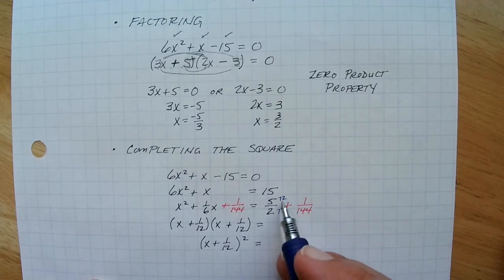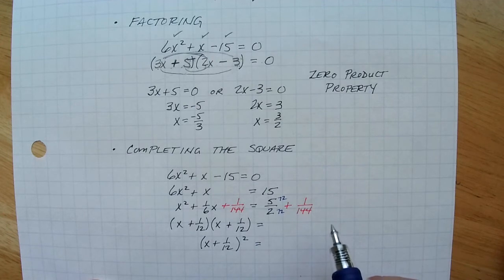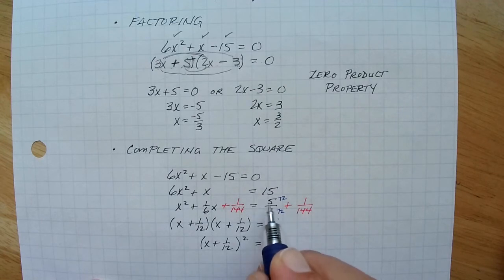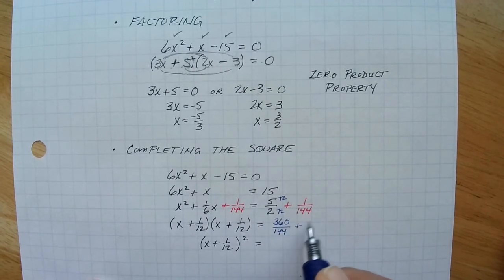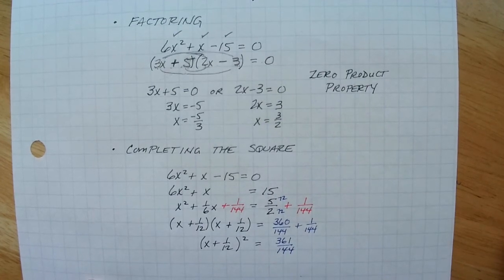That's 360, I think. Let's see, 350 and 10. Yeah, I think that's 360 over 144, plus the 1 over 144 equals 361 over 144.